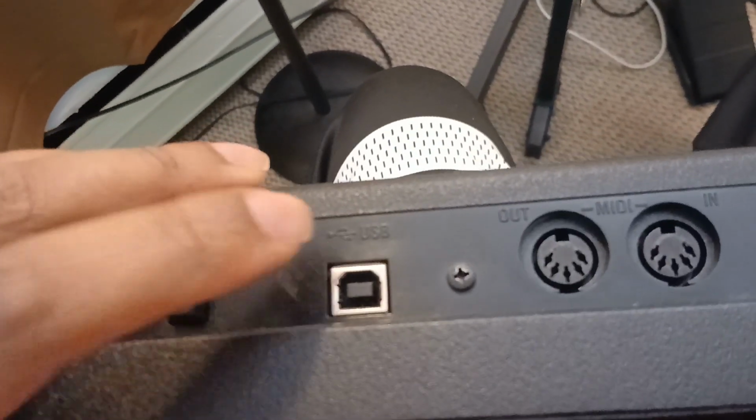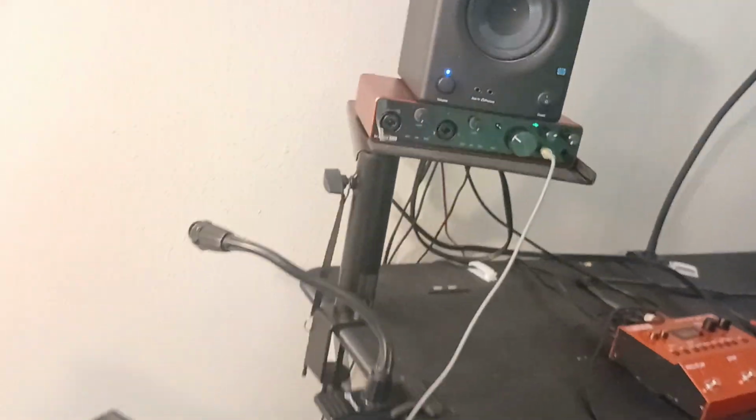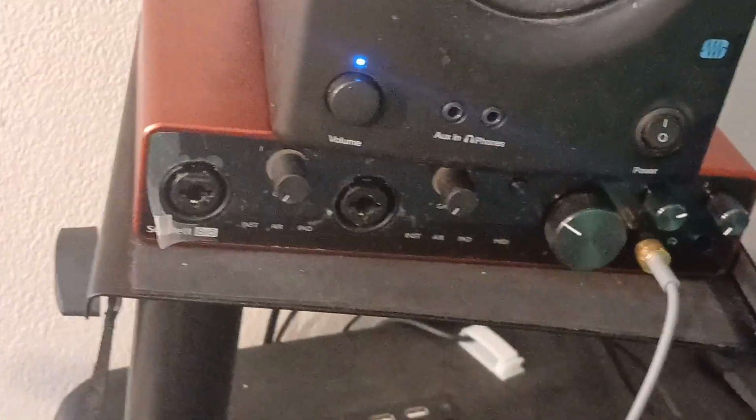But most keyboards have this. If you have this, you're already good to go. I will say that the only things you would need is the keyboard and the USB cable. You technically don't need this, but right here I have my audio interface.